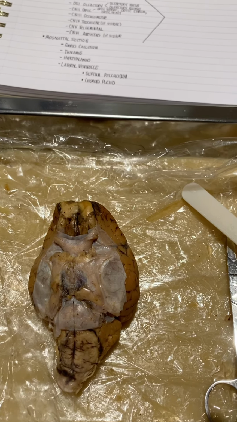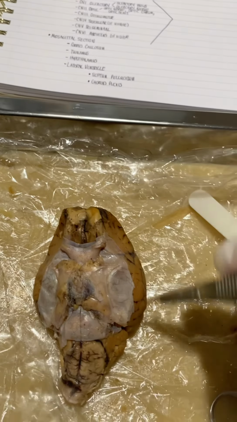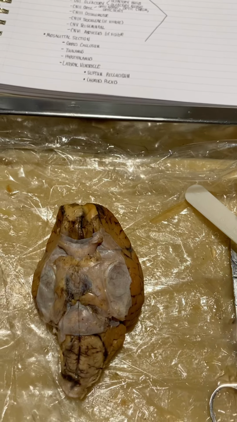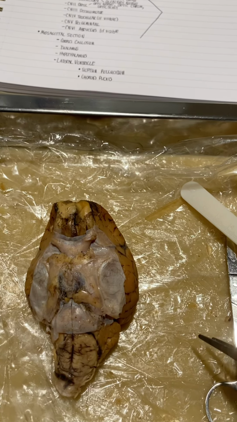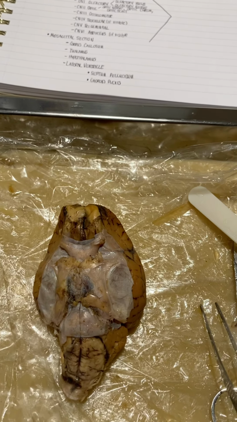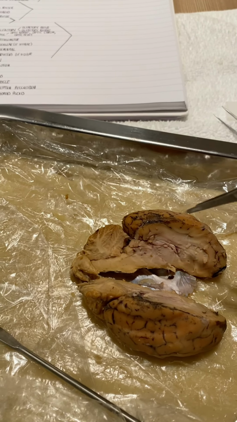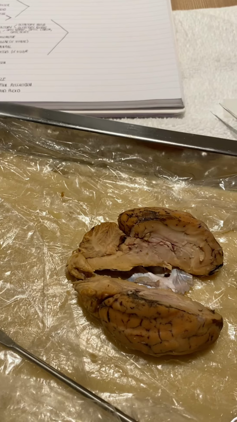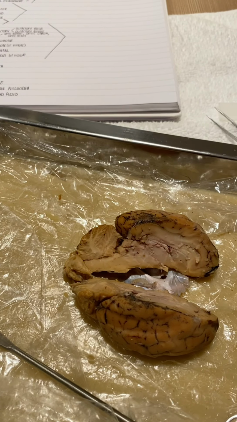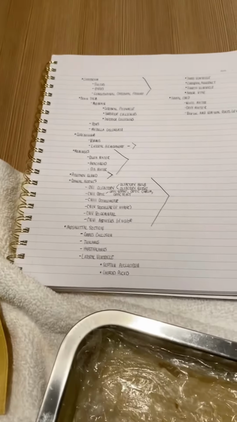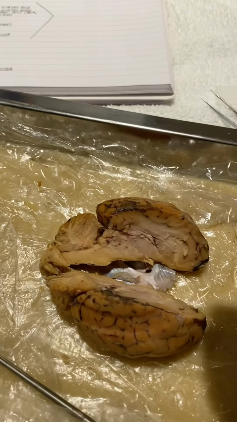Okay, so this is going to be a 2-part section. I'm going to now cut the brain in half along that longitudinal cerebral fissure so that we can visualize the inside of the brain. So this is part 2 of the brain lab. We cut the brain in half so that we can visualize the sagittal view of the brain. Little view of my workspace right here. My list of terms, and let us get started.